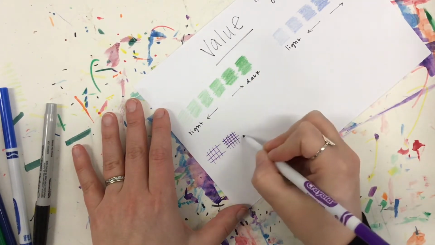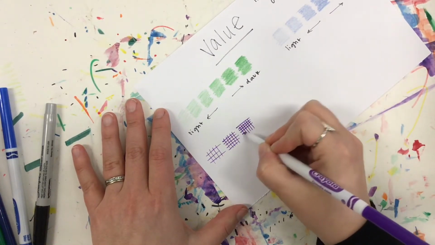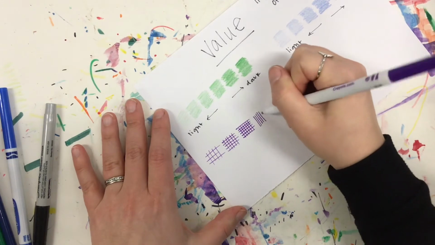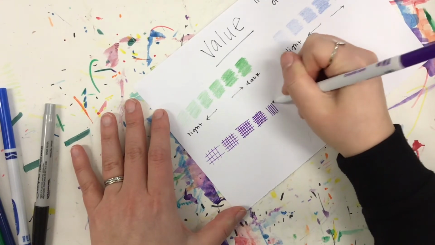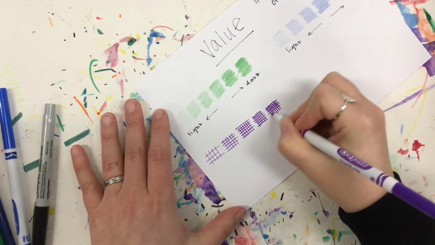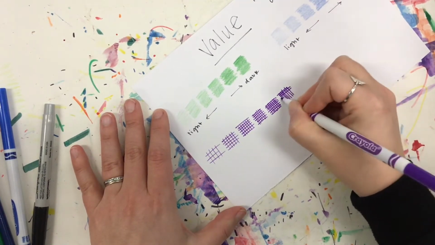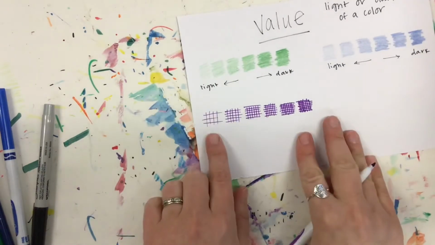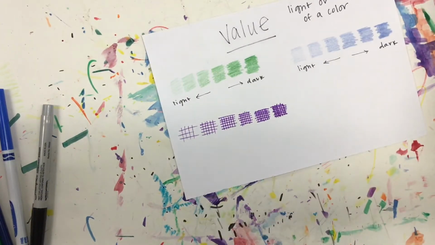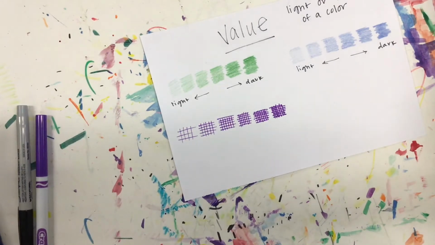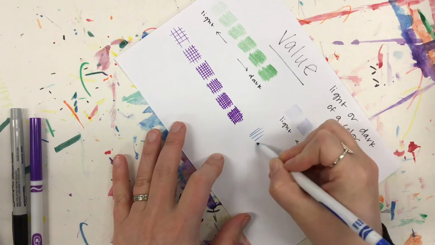So I'm going to start cross hatching with my purple marker. You can see each little mark I do, my lines are getting closer together, so it creates a darker color. The further apart my lines are, the lighter that patch of color is. So cross-hatching is one way to create value, and it also gives it a texture. This is an easy way to create value when using markers or Sharpies. So with cross-hatching, you can do that in any different way with many different colors.